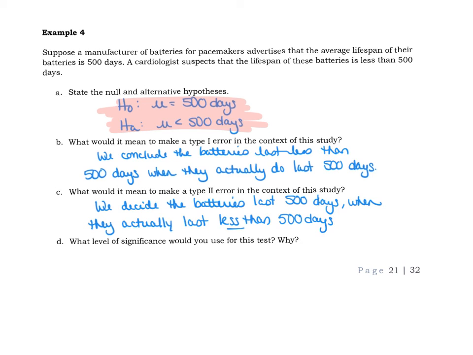All right, next we will be on to section 7.2, where we will actually start looking at one sample tests. So we'll actually run some hypothesis tests and see how this starts to work in real life.